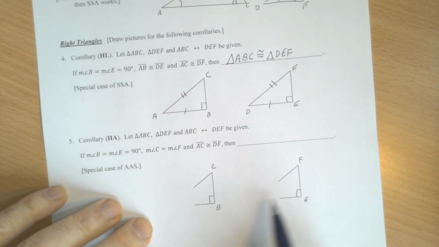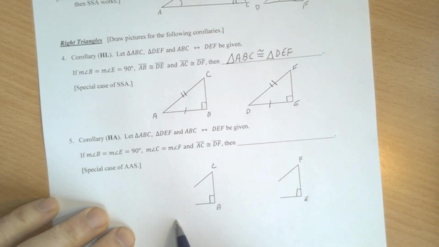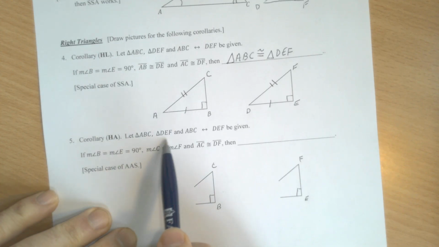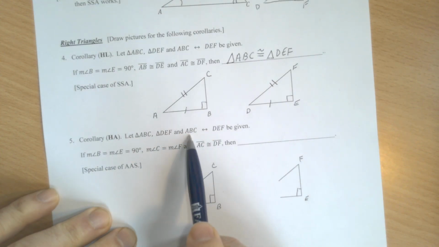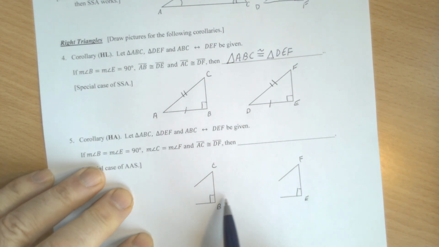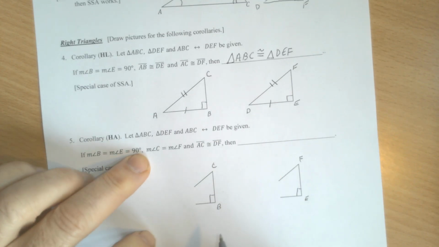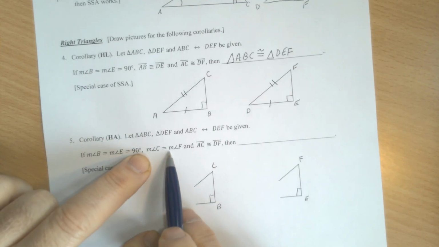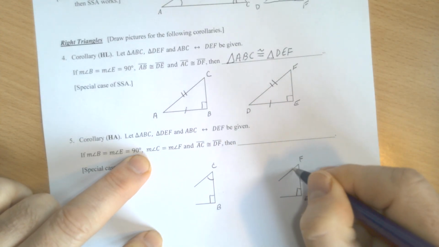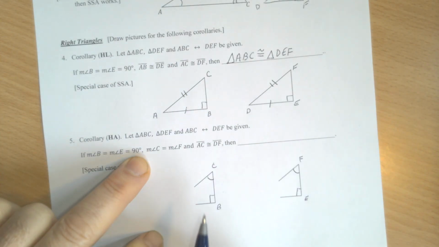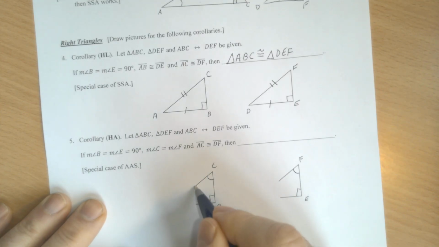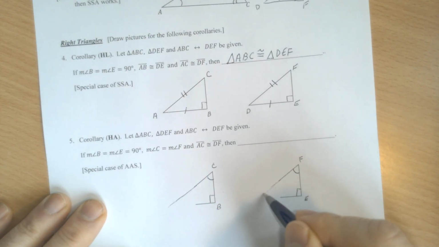So we've got some pictures I'm going to have to fill in here to finish these drawings. They're going to look very much like this, but hypotenuse-angle. We have two triangles with the usual correspondence. We have the measure of angle B and the measure of angle E. They're both 90 degrees. If the measure of angle C is equal to the measure of angle F, we have this situation. And AC, the hypotenuse, is the same as DF. So we need to extend this to make a triangle.